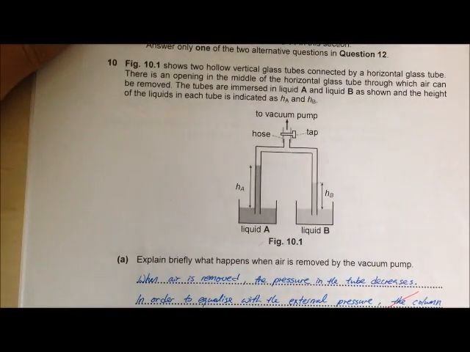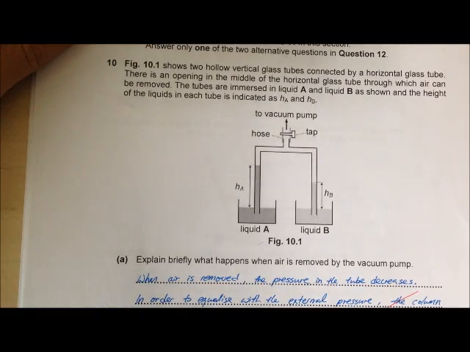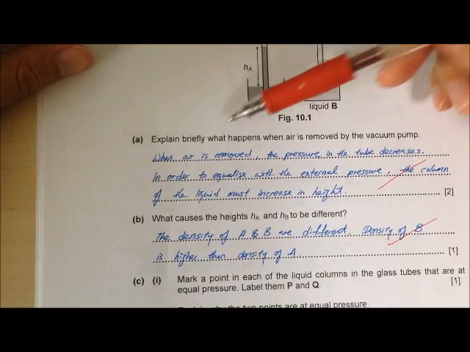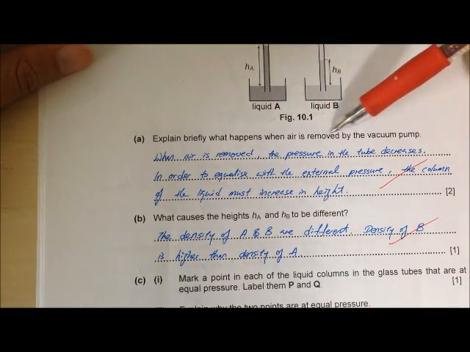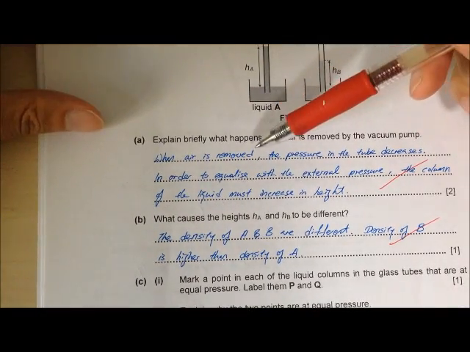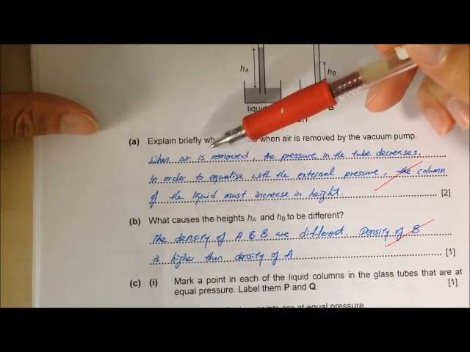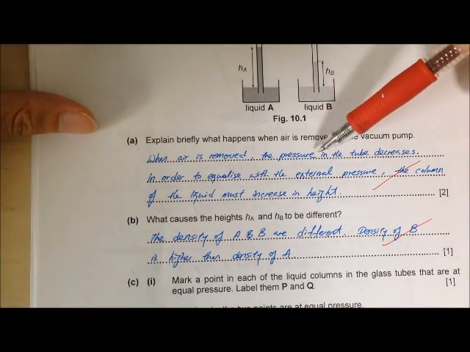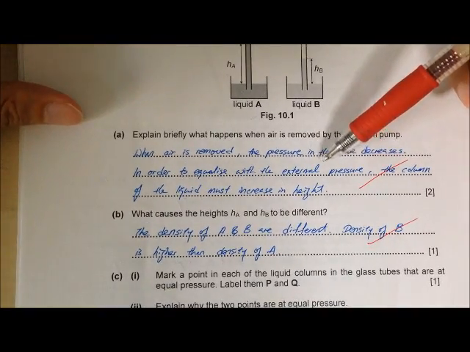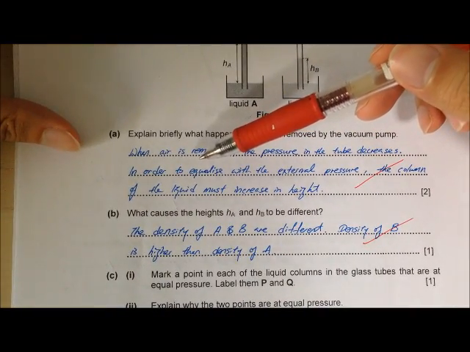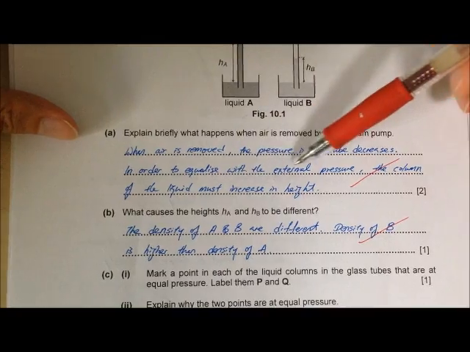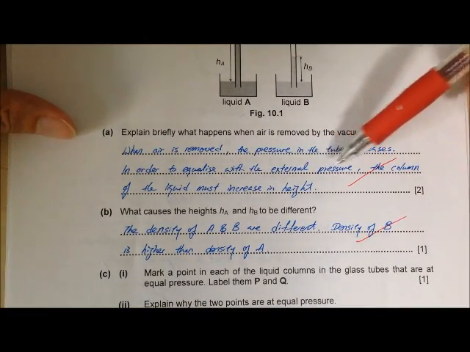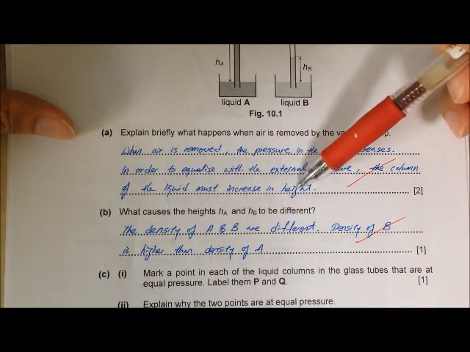Okay, part B is testing your concept about pressure. Down here, explain briefly what happens when air is removed. So start off your answer with when air is removed. So what will happen? The pressure in the tube will actually decrease, and in order to equalize with the external pressure, the column of the liquid must increase in height.